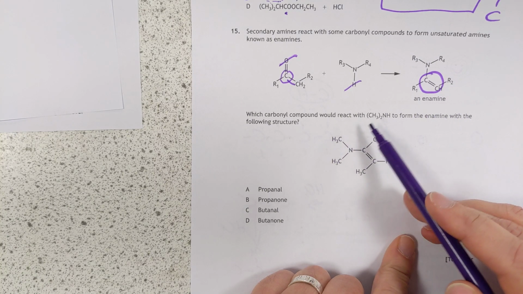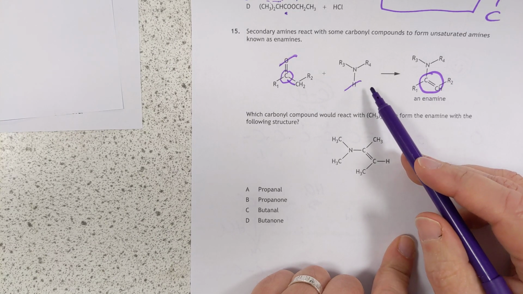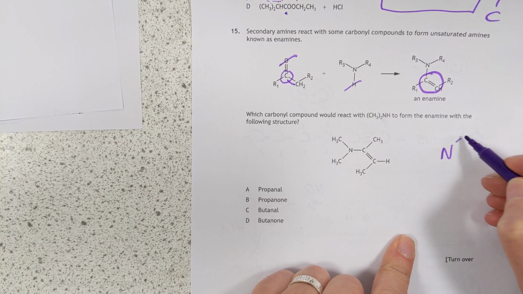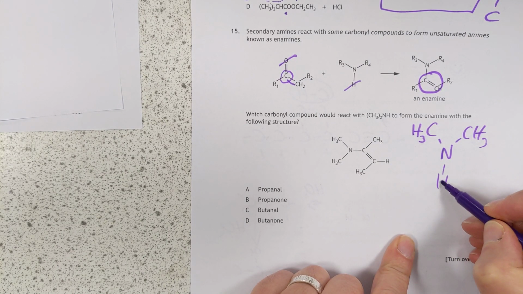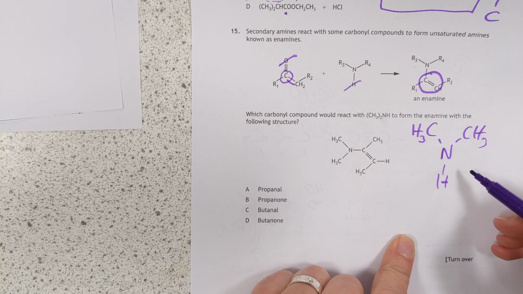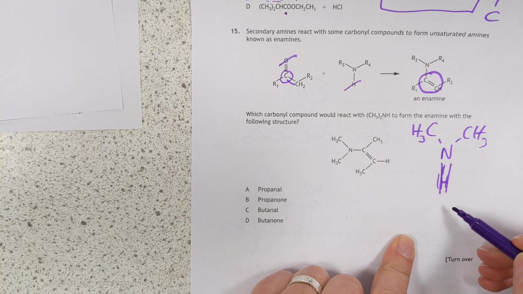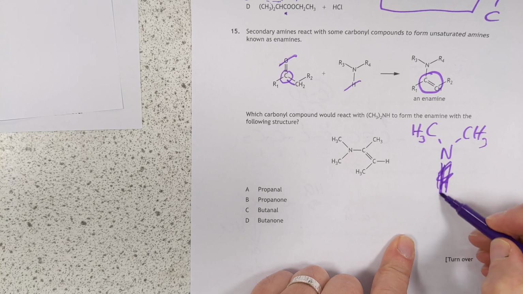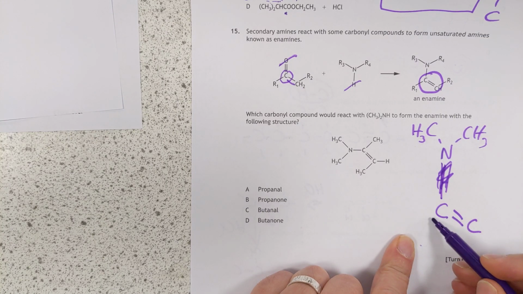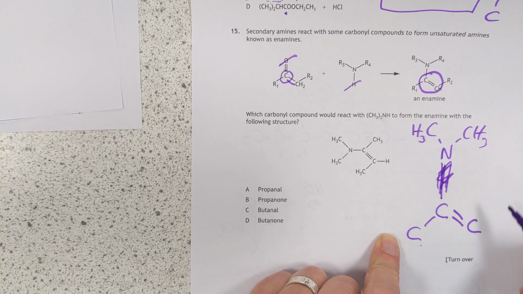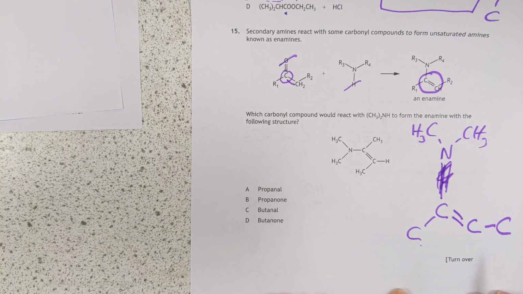Which carbonyl compound would react with CH3, N, CH3, CH3, NH, to form this? So we can scratch that out of the way. Sorry. Single bond to a carbon. And then it would be double bond to here. There's a C on here. And there's another C on here. Right. So I've just rotated this around structurally, that is.